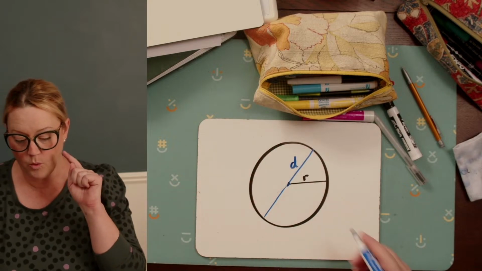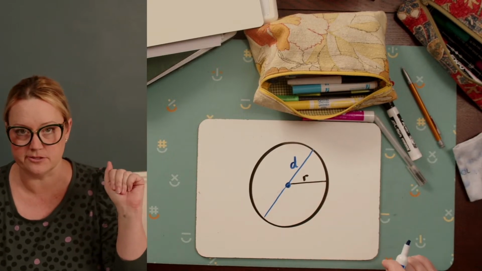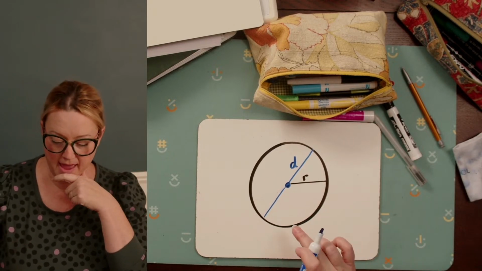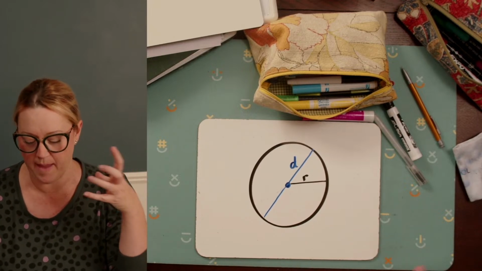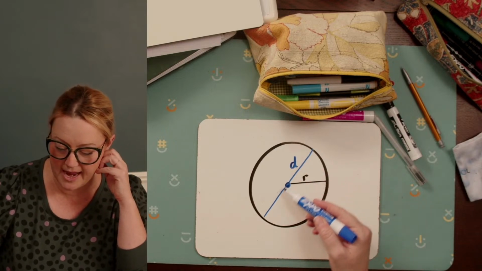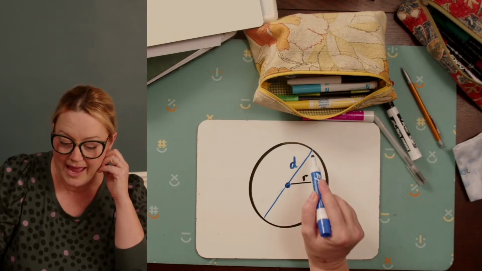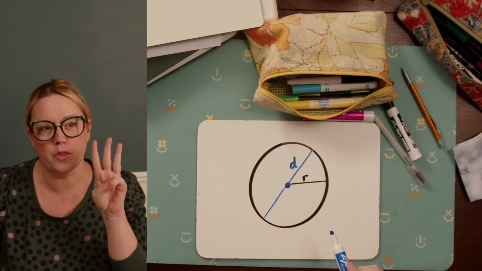Now, what's really interesting is that thousands of years ago, the ancient Greeks, Romans, everybody that was playing around with math, they realized that the relationship between the diameter of the circle and the circumference of the circle ended up being about 3.